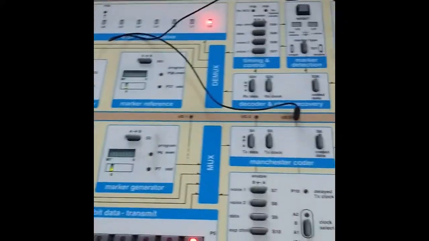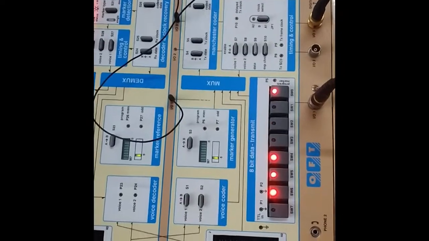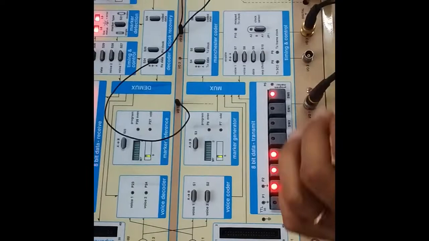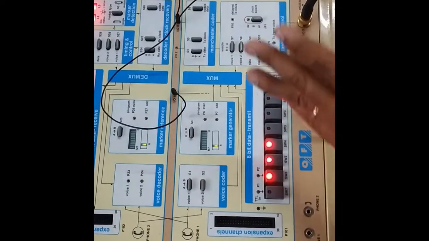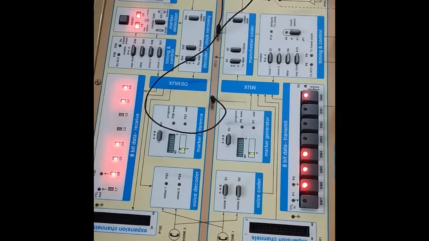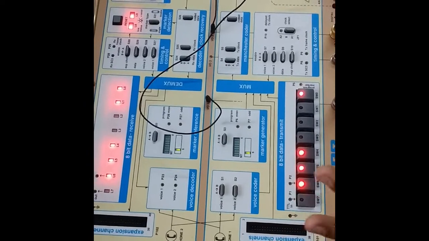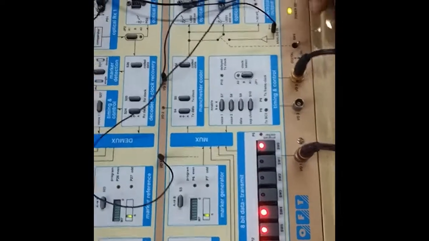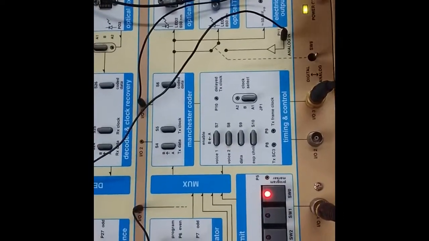So this is all about the analog and digital transmission link. Okay, we have successfully established the digital link as well as the analog link. The only change from the digital to analog is that we'll be including external input sine wave signal in the analog link, and we'll be using the internal clock signal in case of digital link. Okay, hope you would have understood the experiments. Thank you.